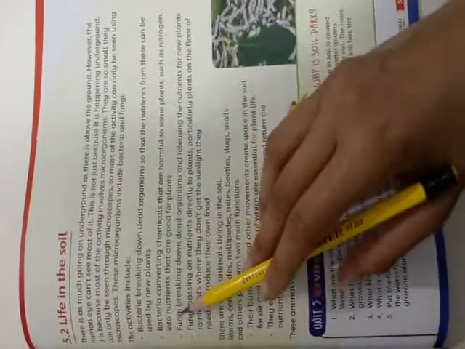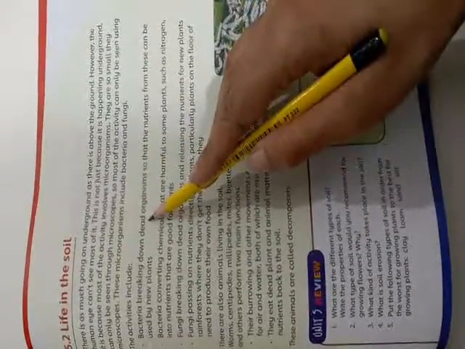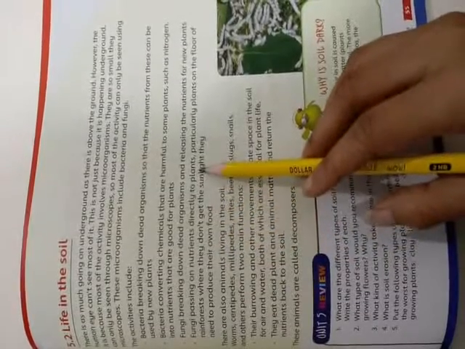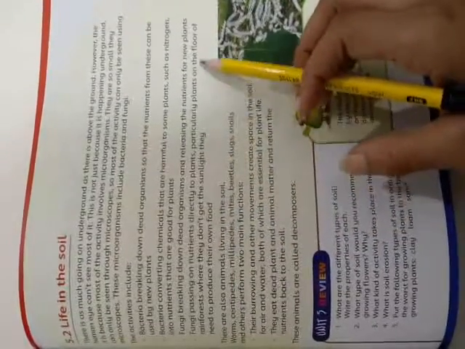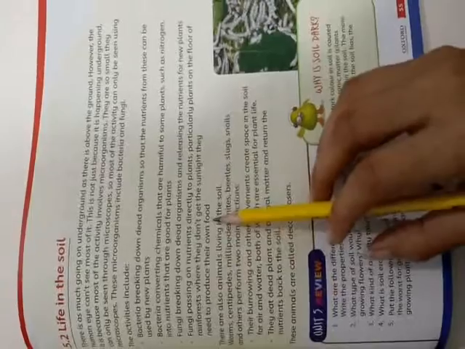Now, what do fungi do? Fungi break down dead organisms and release the nutrients for new plants, same as bacteria do. Also, fungi pass on nutrients directly to plants, particularly plants on the floor of rainforests. When they don't get the sunlight, they need to produce their own food.